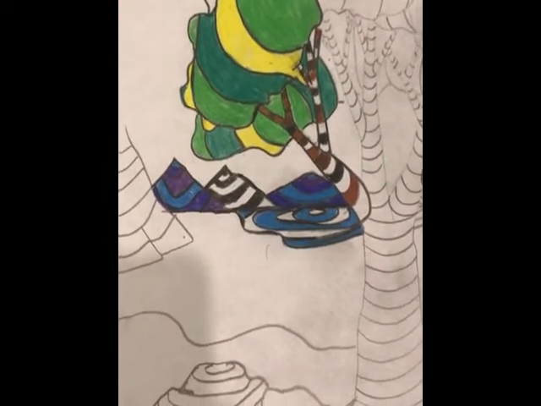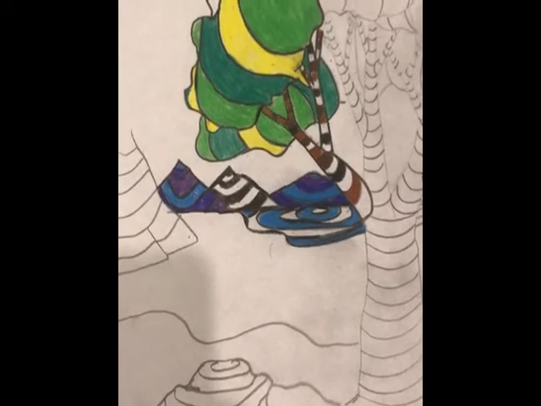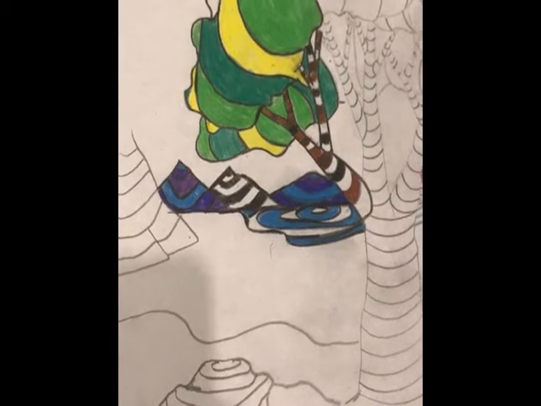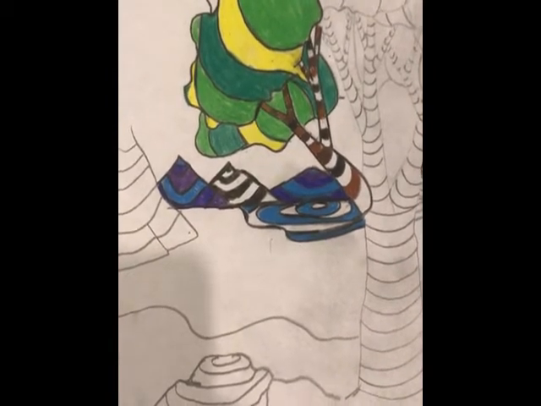Now, again, you can add anything you want to this landscape, and the colors that you pick are your choice. I want you to be as creative as possible.